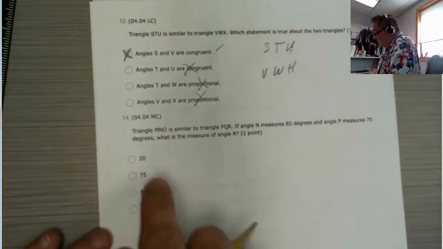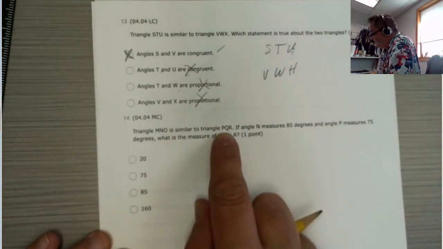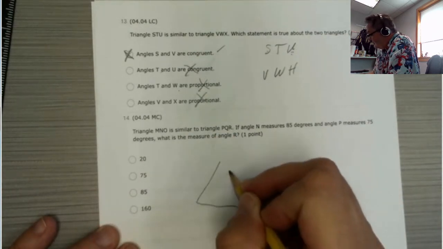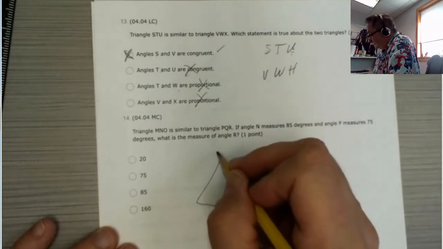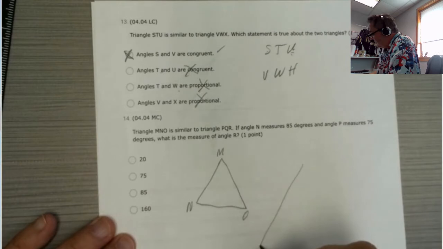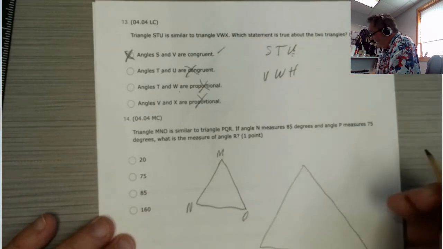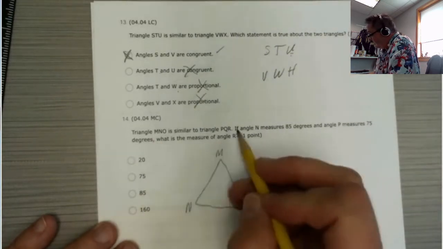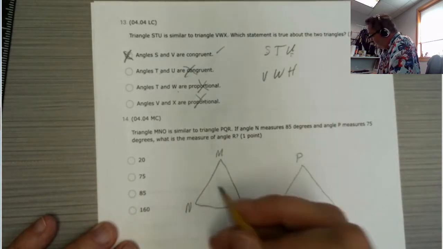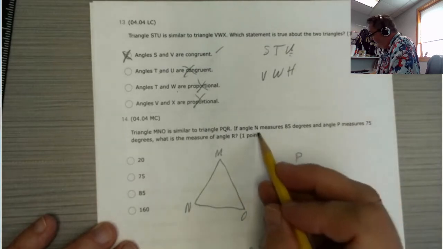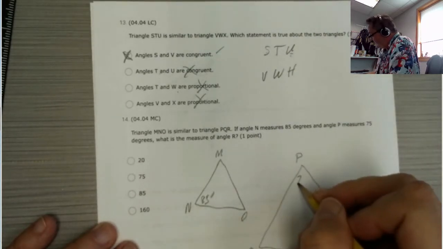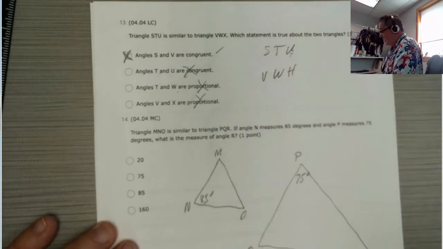Triangle MNO is similar to triangle PQR. Okay, M and O. I'm going to make it bigger to show it's similar, but not necessarily the same. M is the same as P, so that means P has to be here. N is the same as Q, and then R would be out here. So it says if N measures 85 degrees and P is 75 degrees, what is R?